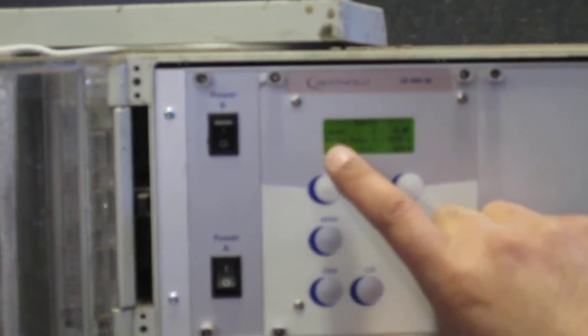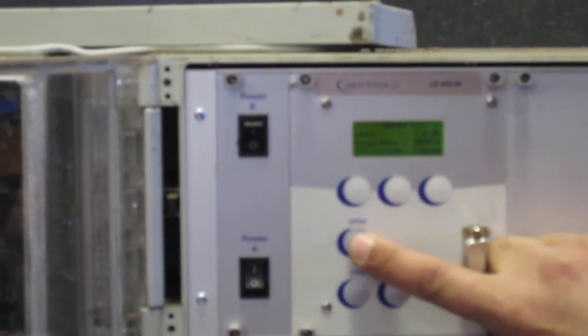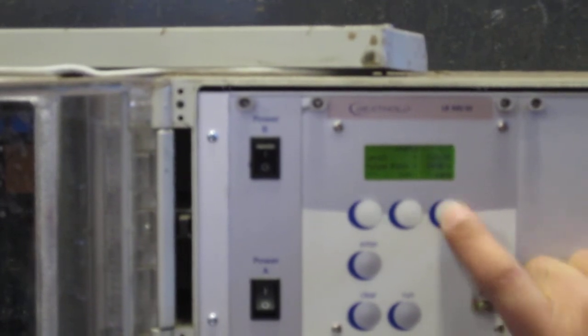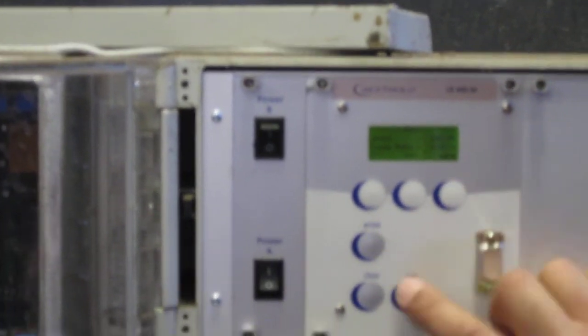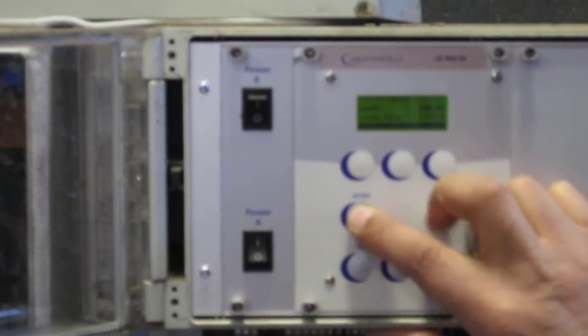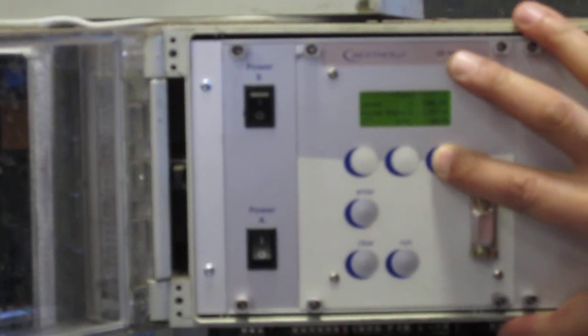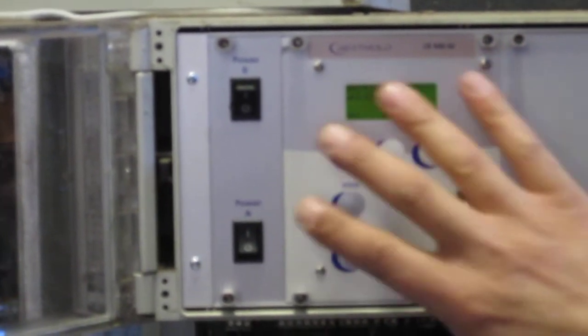We'll say more, and all of a sudden it goes to my empty count rate. It shows me what it is. Then I'll also do my full, and it shows me what my full is. You don't have to, but I go ahead and say enter on these as well, just to confirm my calibration. And then now that I've got it done, I'm back to the main menu.